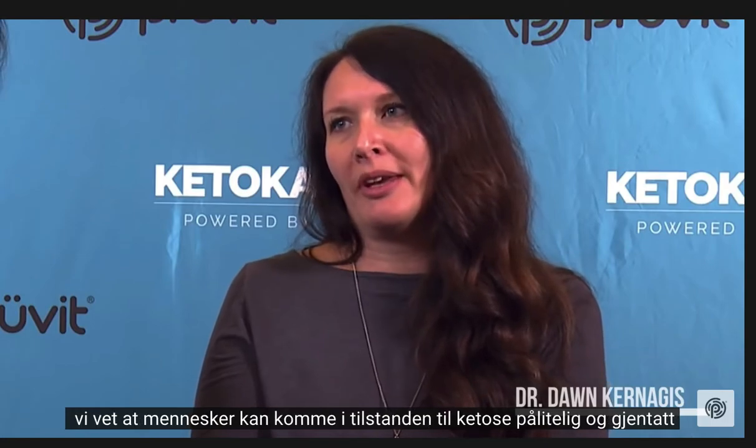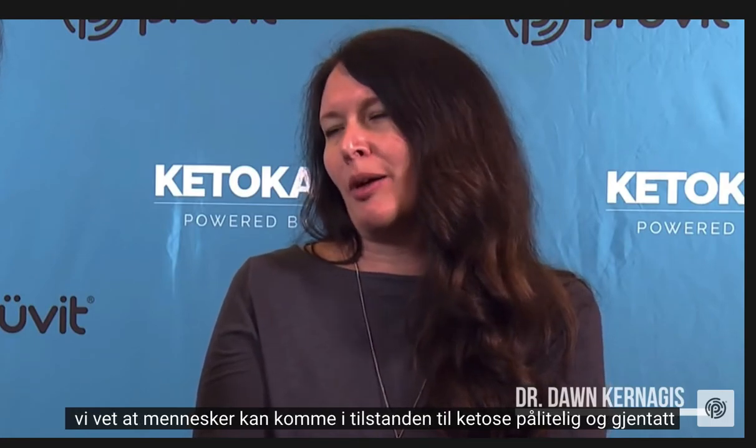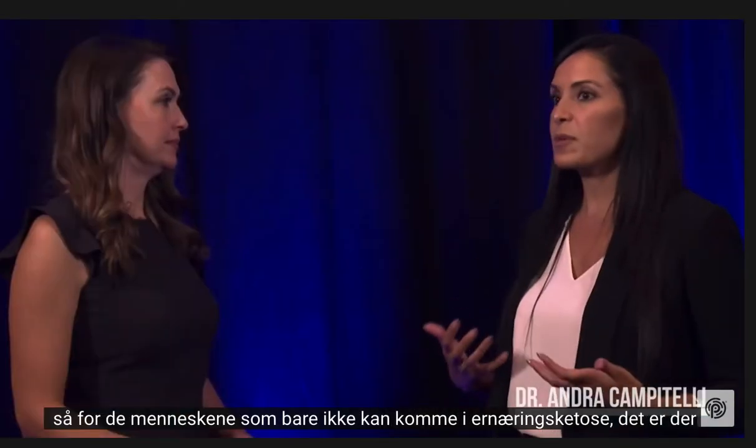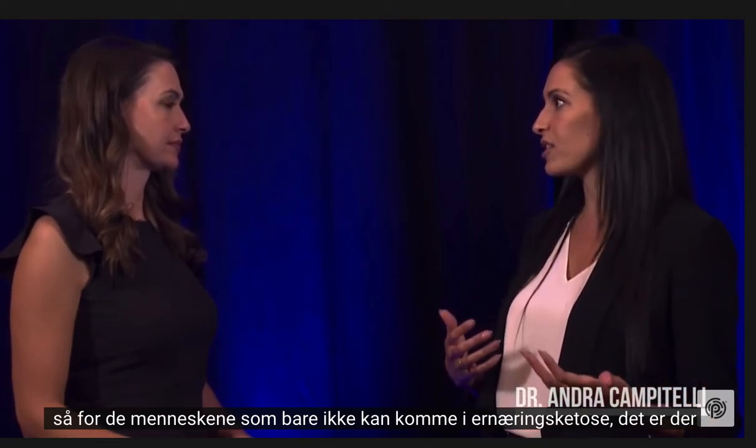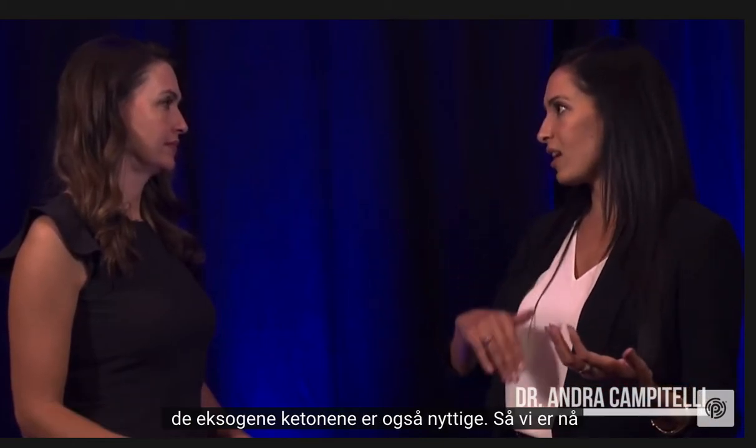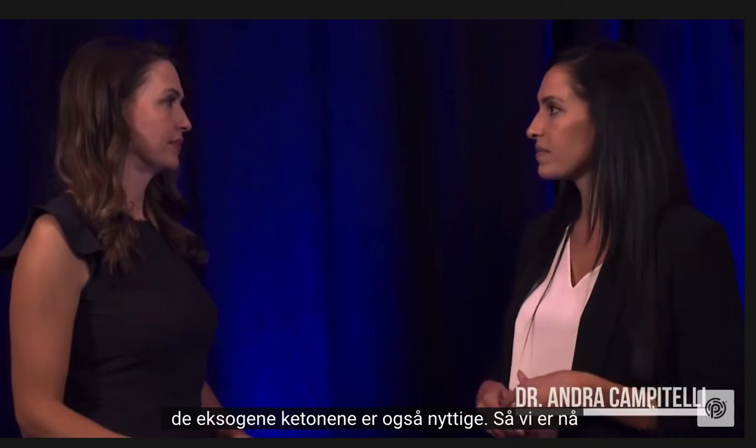An example of exogenous ketones, so these are ketones that were made outside of the body that are taken in, are ketone salts. So the ketone salts are actually the ketone beta-hydroxybutyrate that is formed during the process of breaking down fat. But with exogenous ketones, we know that people can get into a state of ketosis reliably and repetitively. So for those people who just can't get into nutritional ketosis, that's where the exogenous ketones are helpful as well.